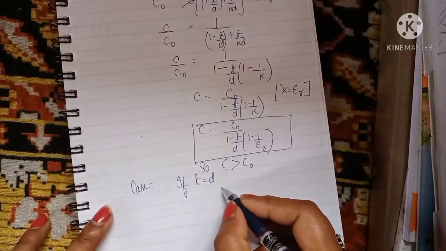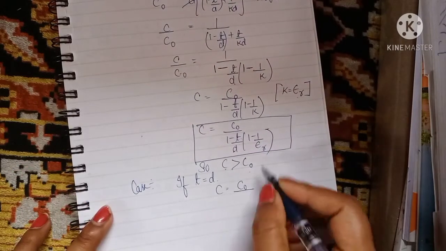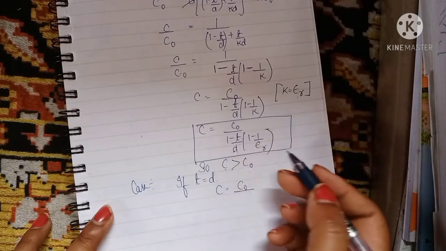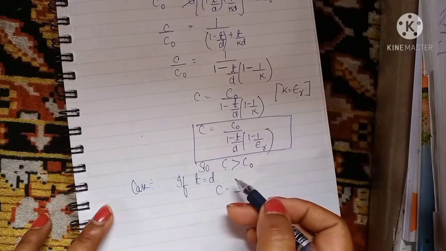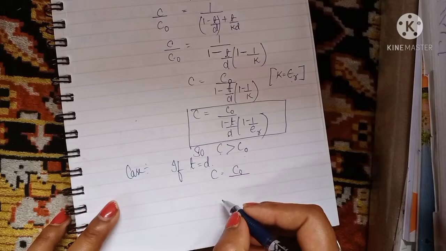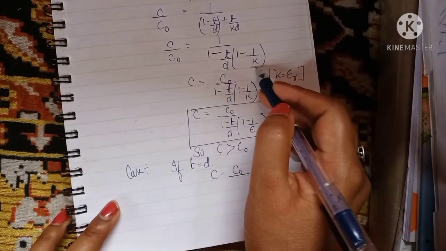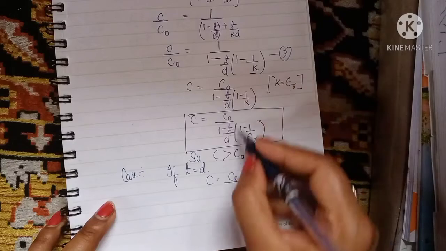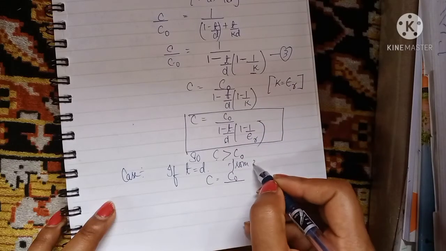So we have C is equal to C naught. This will be equal to, that will be cut down, D and D, that is 1. 1 minus 1 is again 1. So here we have only, or you can put it here. Give it equation number 3. So from the third you can write.